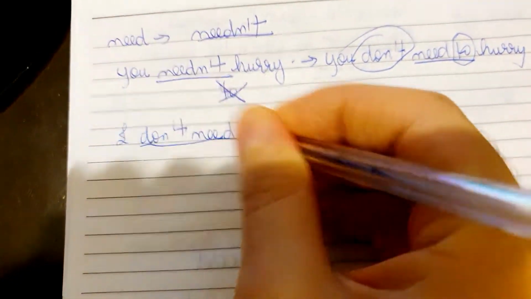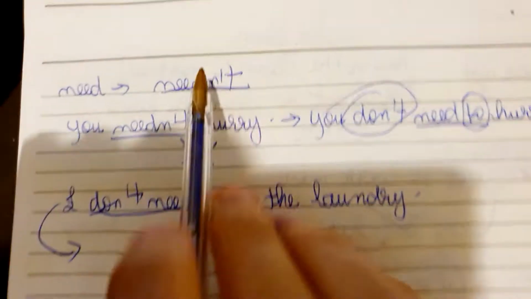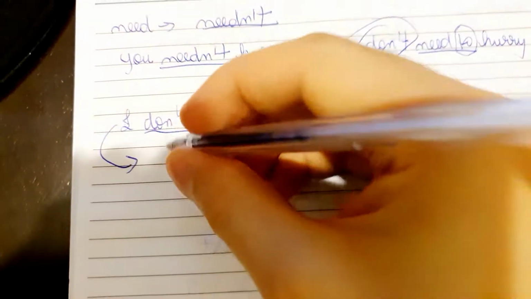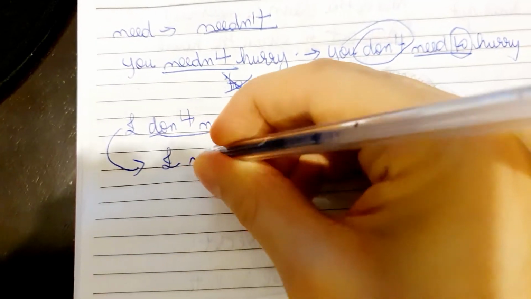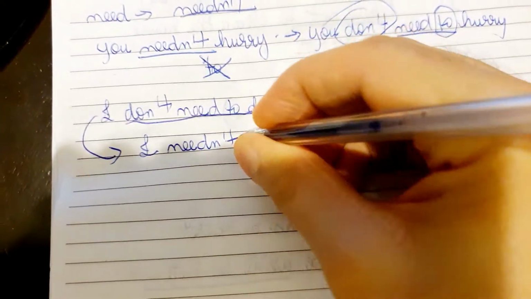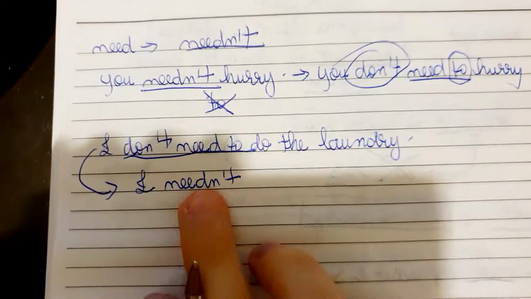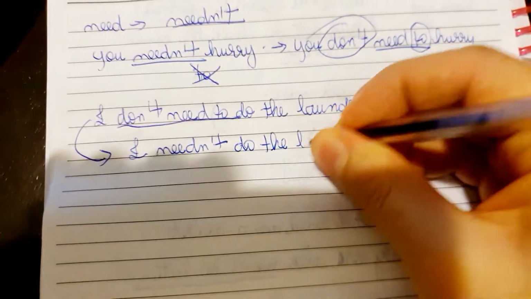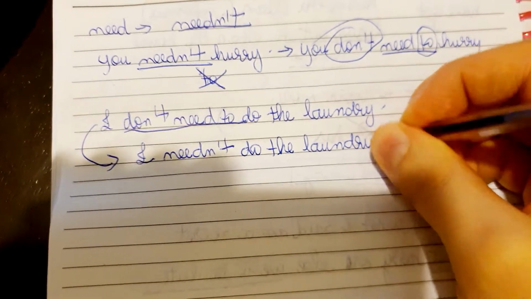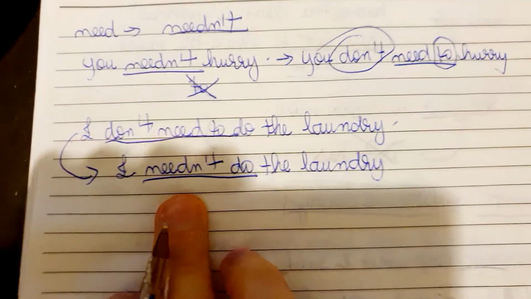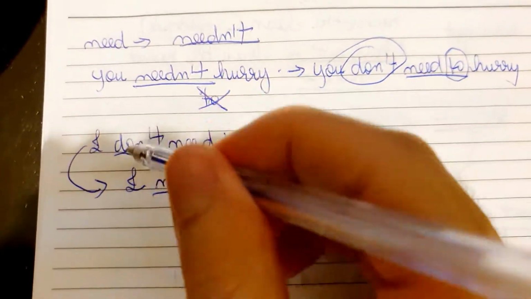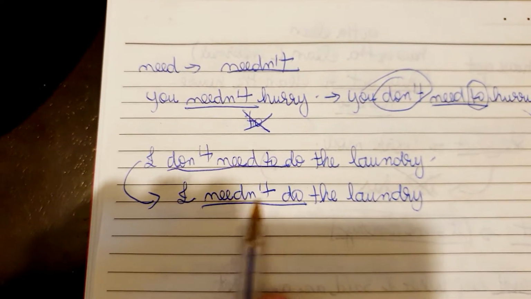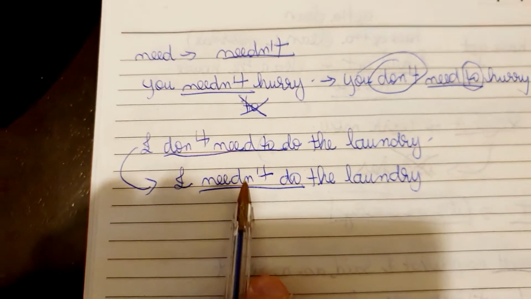If I turn this sentence into the needn't structure, which we have just studied, I say, I needn't do the laundry. Okay? So you drop the verb don't, because in this context, needn't doesn't need an auxiliary verb.